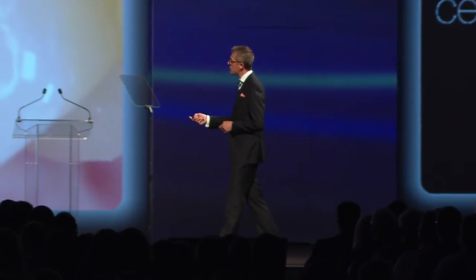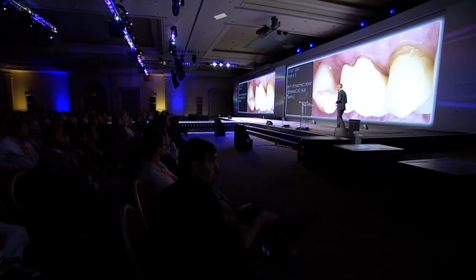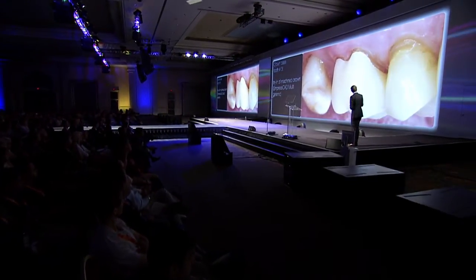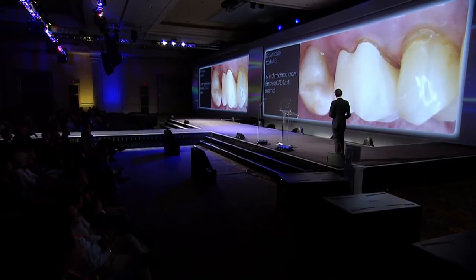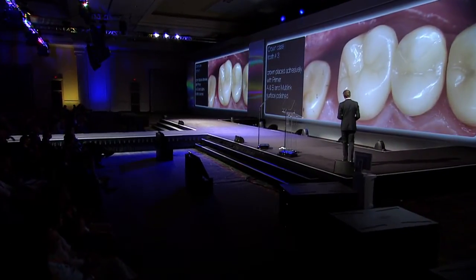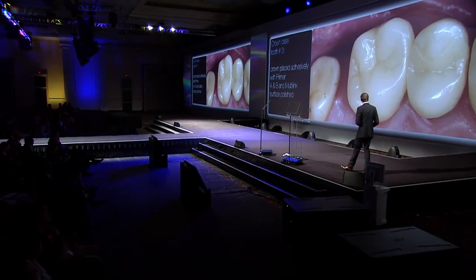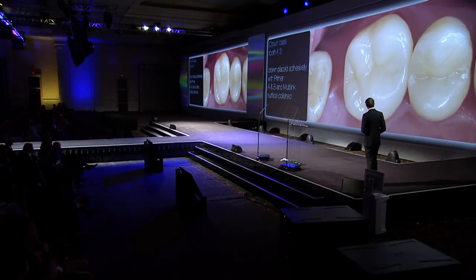In this case, I used the multi-block, the Empress CAD multi-block by the Ivoclar company. And again, a very nice fit of our crown margin in relation to our preparation. Then we can place the restoration, again placed with Multilink and Primer A and B, and this is after the polishing procedure of our ceramic surface.